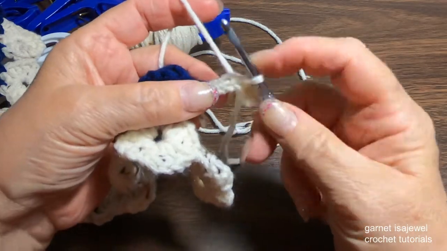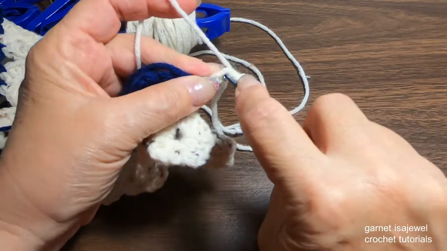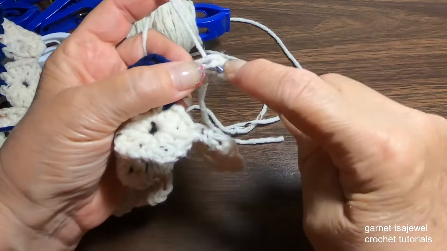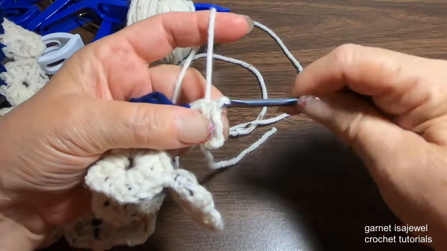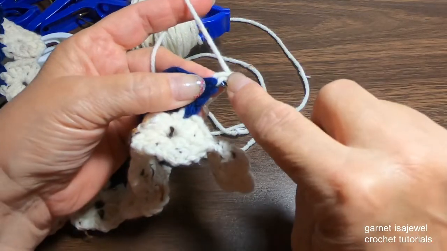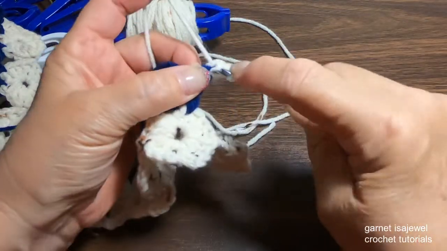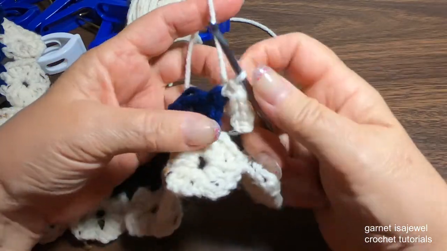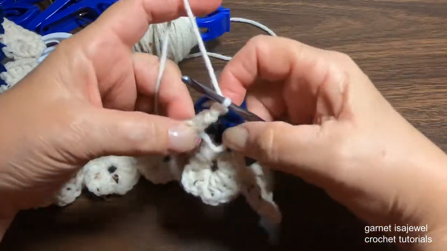Okay, so I got that one. There's 2, and then there's 3. Okay, and we're going to turn.